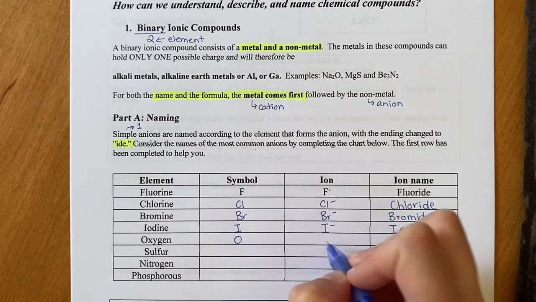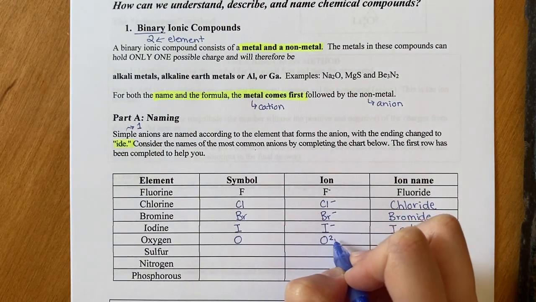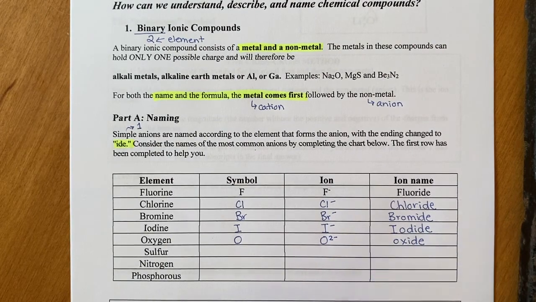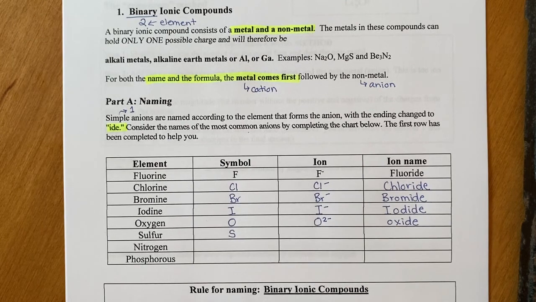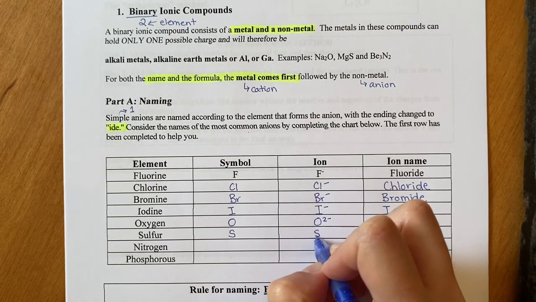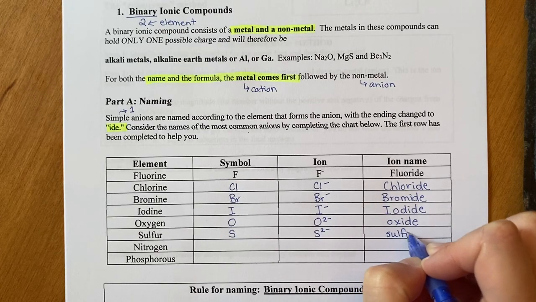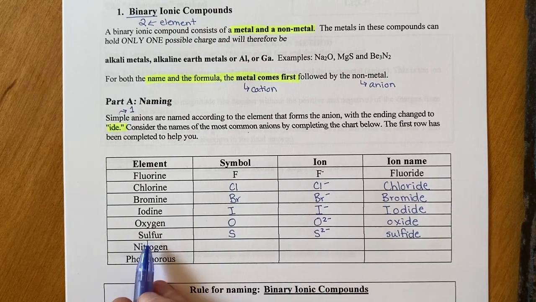Oxygen, symbol is O. Oxygen gets a charge of 2 minus. We call it oxide. Sulfur is just below oxygen on the periodic table. It also has a charge of 2 minus. We call it sulfide. You can write sulfur with a ph instead of an f. It doesn't really matter. Either way is fine.